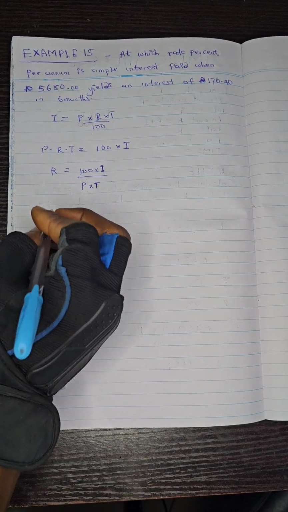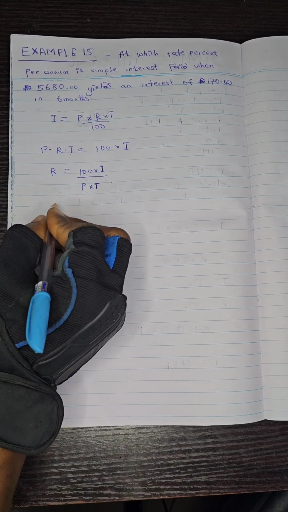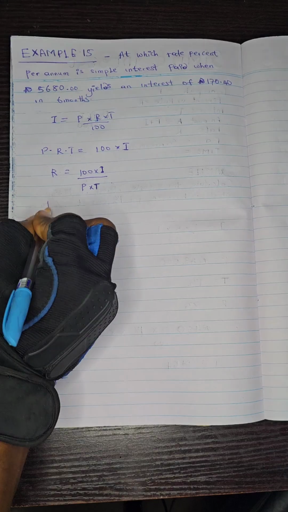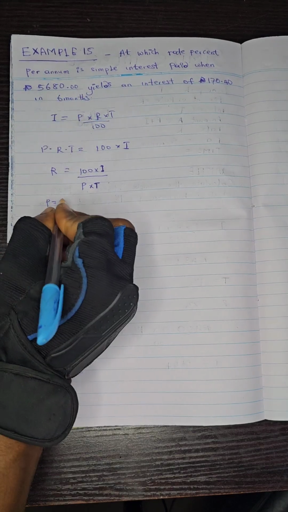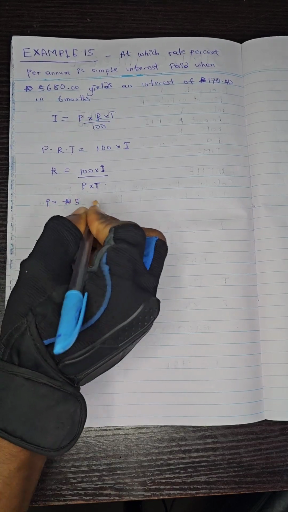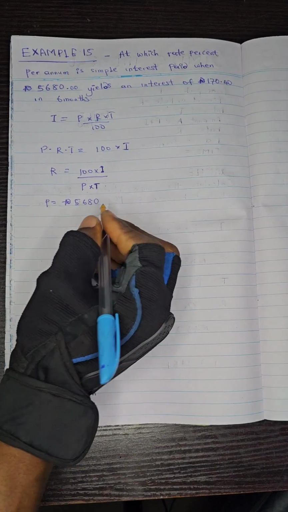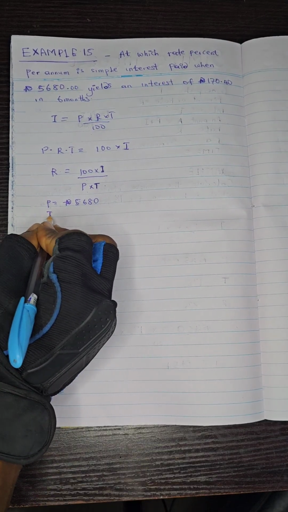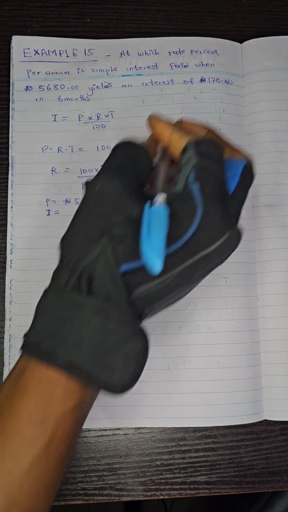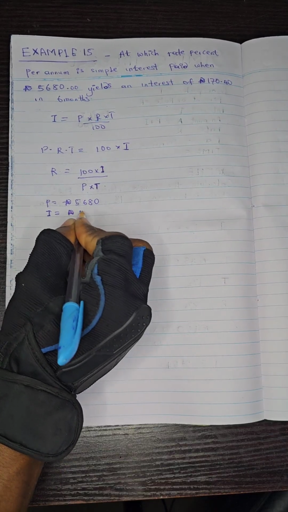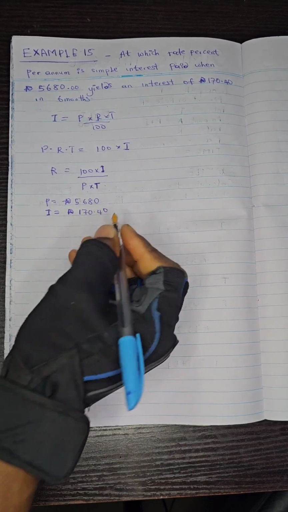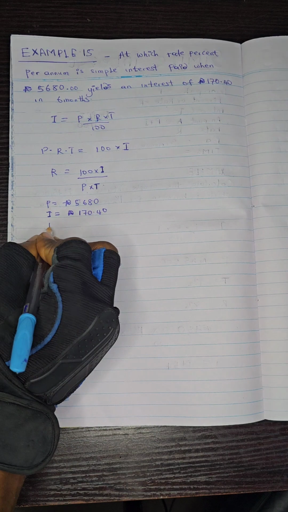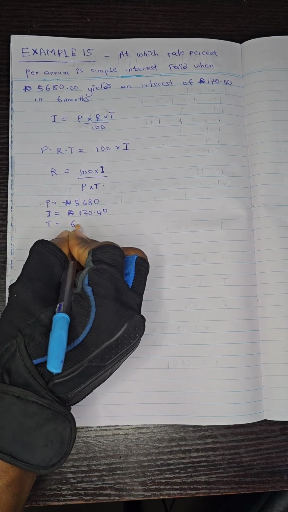Now let's bring out our values. First thing we have to bring out is what? The principal. What's the principal? Our principal is 5,680 naira. What is our interest? Our interest is 117 naira 40 kobo. What's our time? Our time is 6 months.